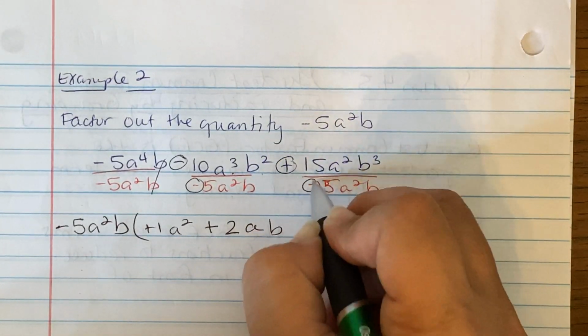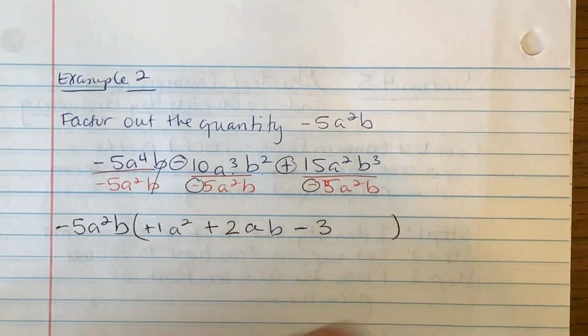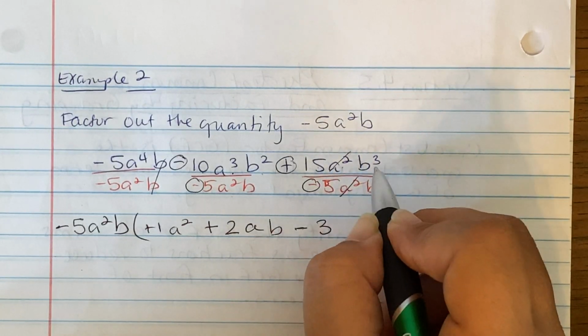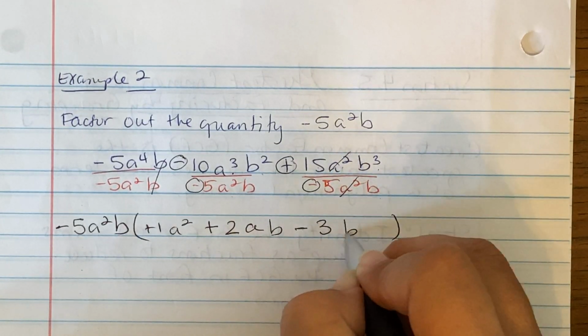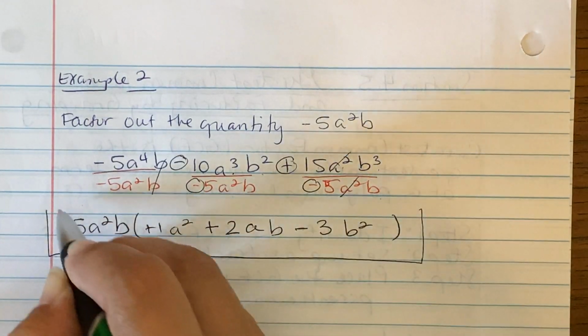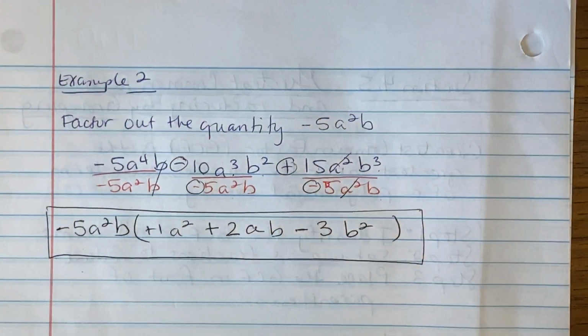Positive divided by a negative is a negative. 15 divided by 5, there's my 3. 2 a's took away 2 a's, they cancel. 3 b's took 1 b, I have 2 b's. And this is where we would stop. Yes, this will factor further down, but that is in a later lesson.